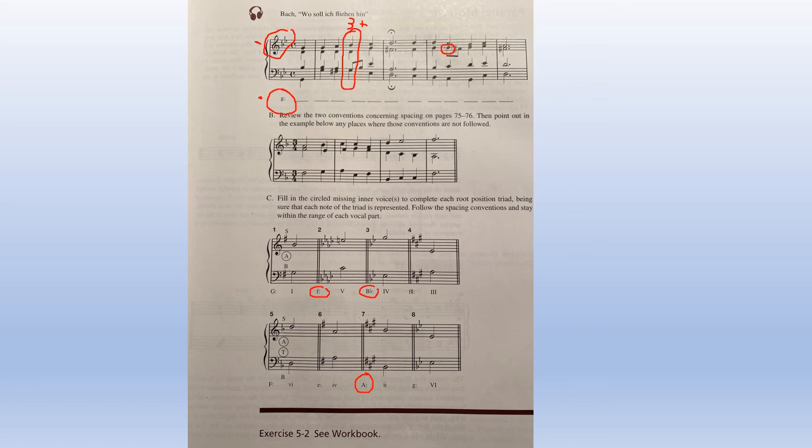Moving down to section C, you need to fill in the circled missing inner voices. So in the case of 1 through 4 here, you need to just add one note that will be called the alto part. So you have a soprano part here, you have a bass part here. You have to add a note that is going to make this, for example, a 1 chord. So we have a G here, you have a B here. The notes would be G, B, D. You'd have to add D to there to make that a 1.